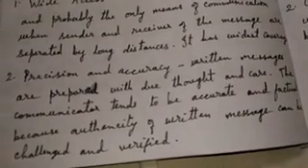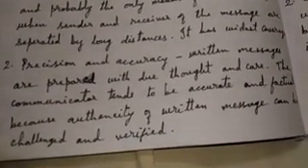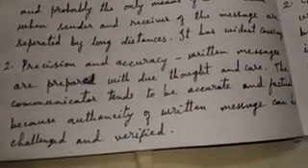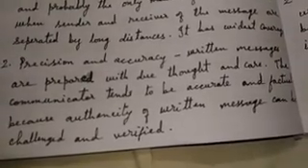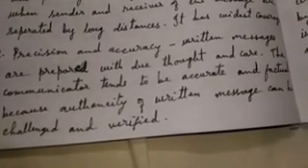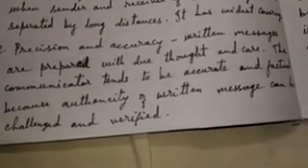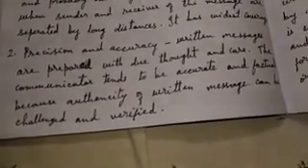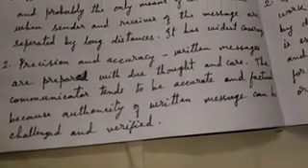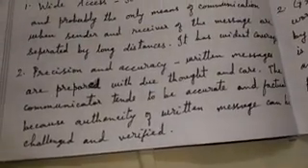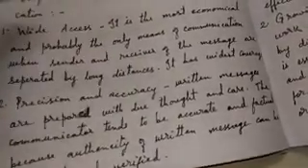Next, you have precision and accuracy. When we talk about written messages, they are prepared with thought and care. Naturally, the communicator tends to be accurate and factual because the authenticity of the written message can be challenged and verified. So one has to be very careful when writing a message which has to go to the public.